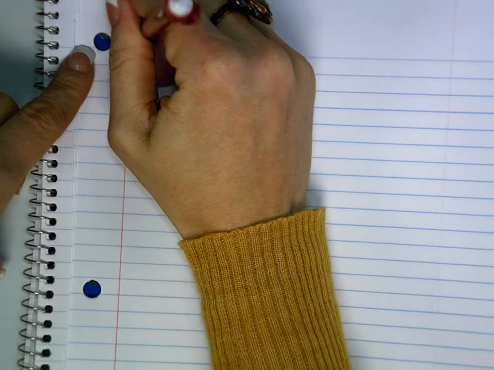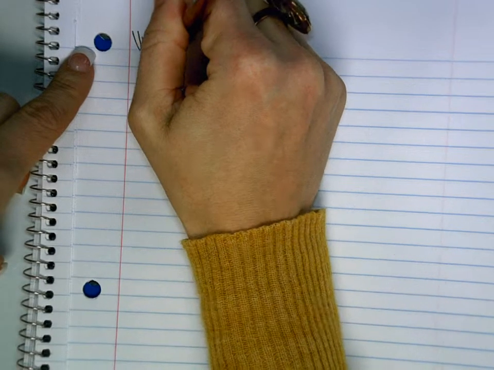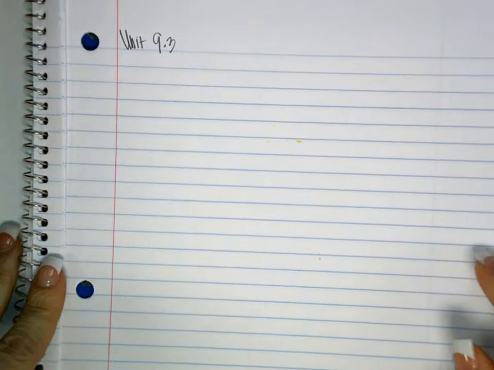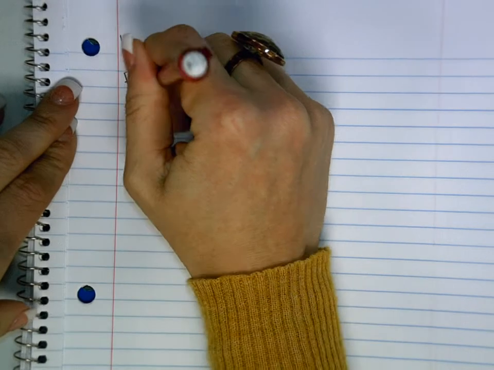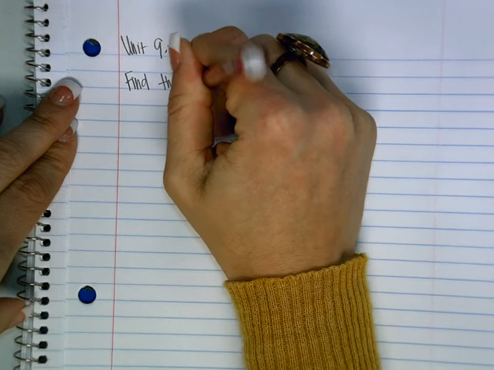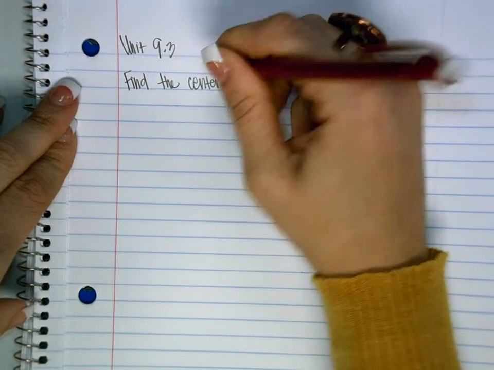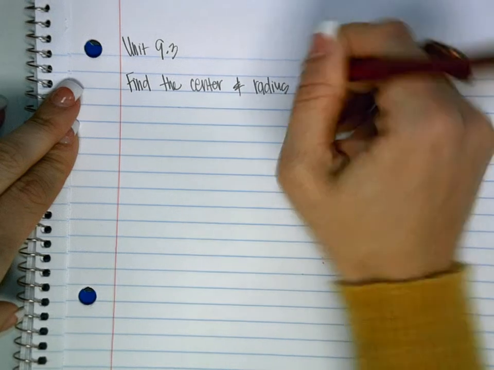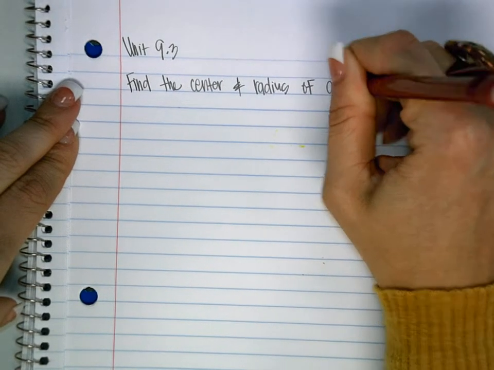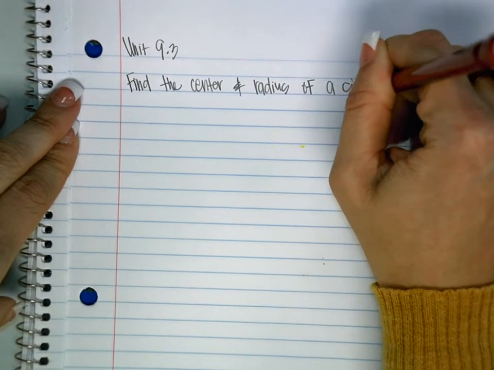Okay, for unit 9.3, what we're going to be working on tonight is circles. Okay, so we're going to be working on find the center and radius of a circle. This is nothing like what you did with circles in geometry.